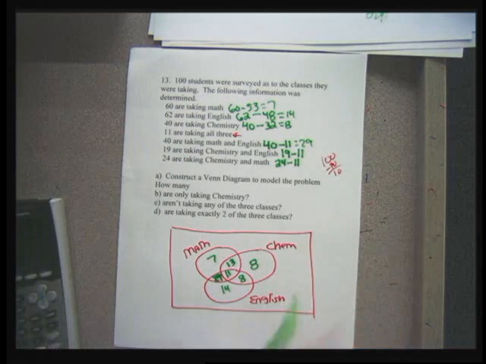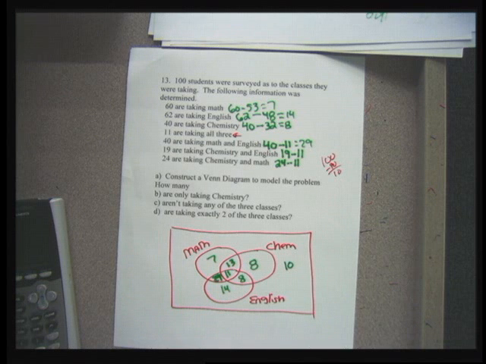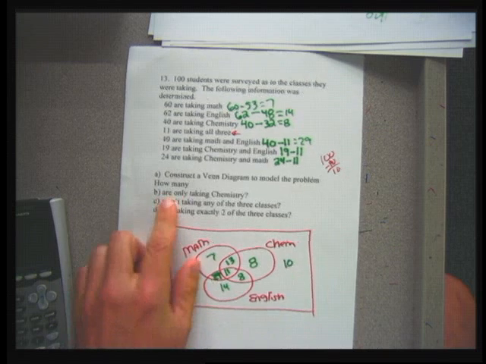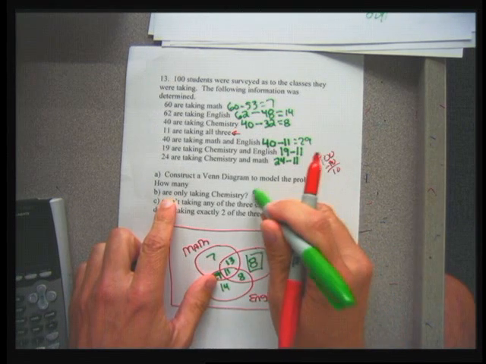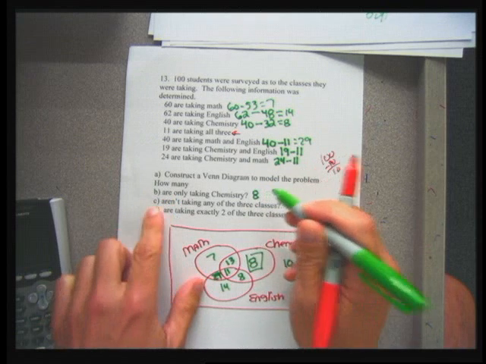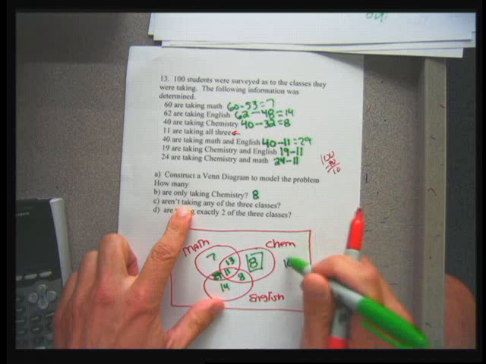So once you get the Venn diagram filled up, I hopefully don't make the questions so complicated that you can't answer the questions. The first question, how many are only taking chemistry? That's these 8 here, assuming that I didn't make any horrible math errors. For part C, how many aren't taking any of the 3 classes?